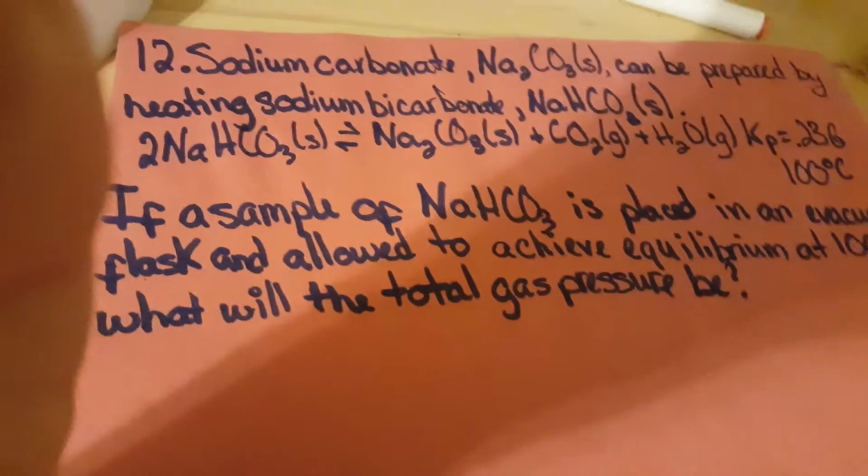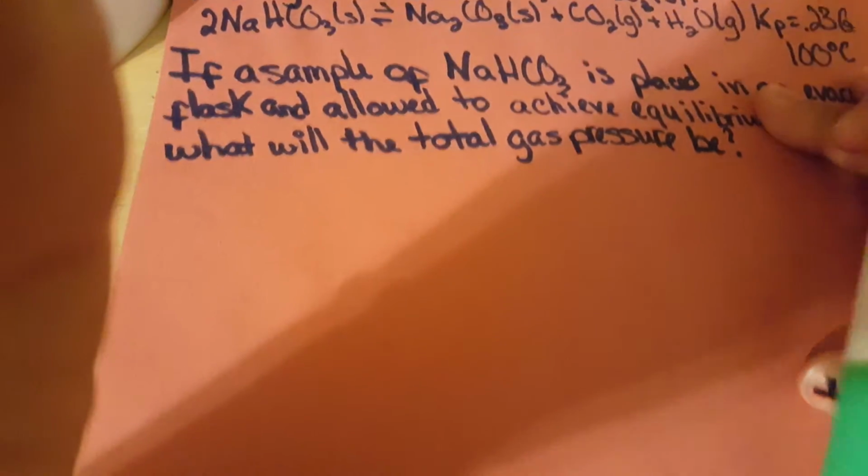So in order to solve this, we know that Kp is equal to the P of CO2 times the P of H2O.